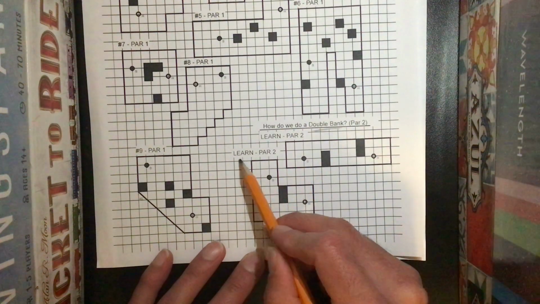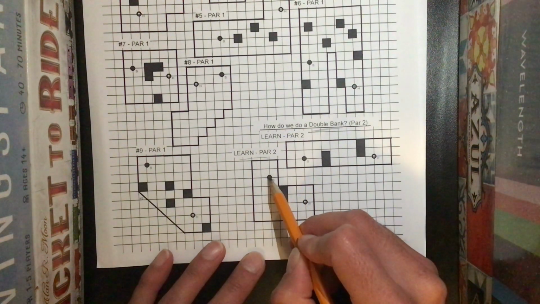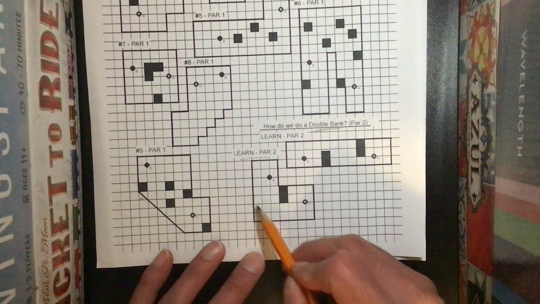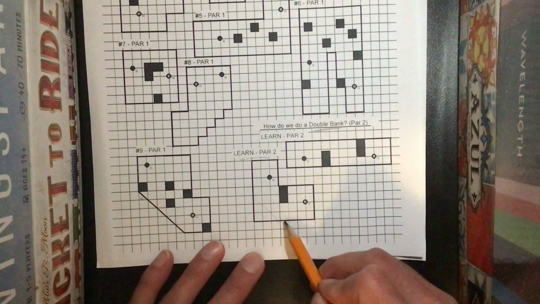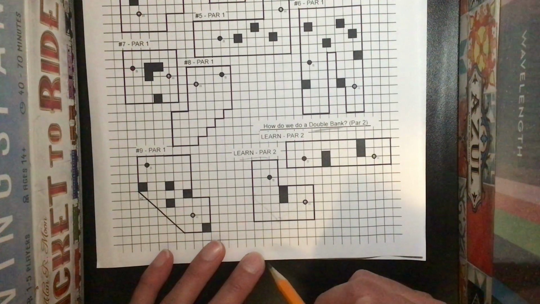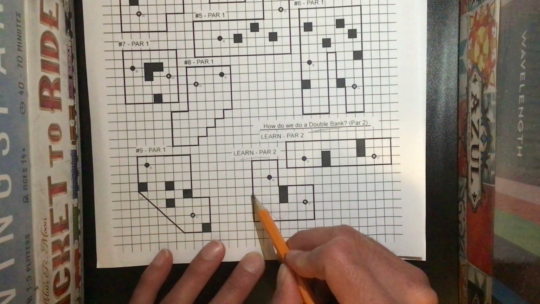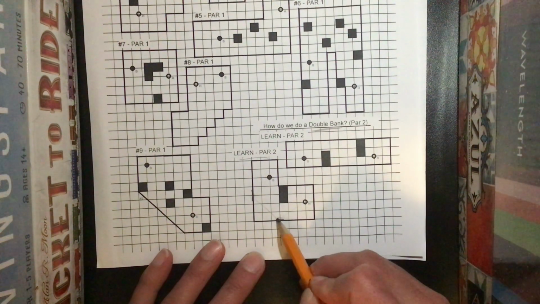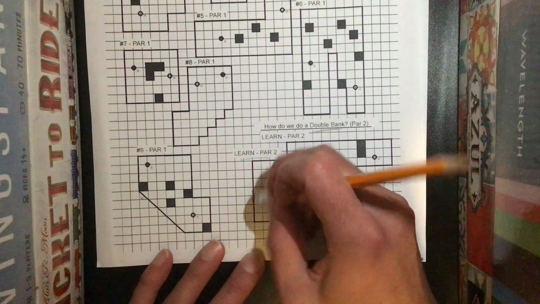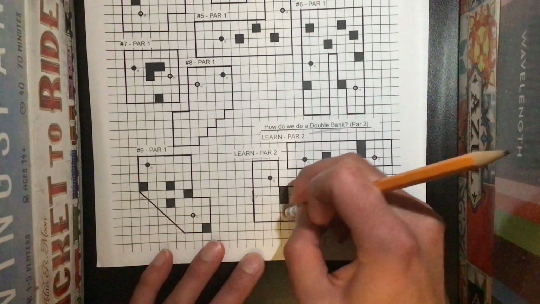So if I'm looking at this first one right here, I'm imagining that we're going to bounce off this wall here, and then we're going to bounce off this wall here, and then hopefully get into the hole. So my two bounces are this wall and this wall. So when you do two bounces, you have to work backwards just a little bit.